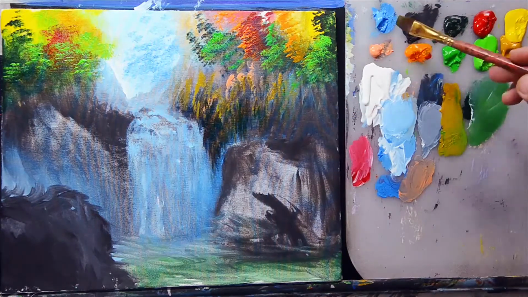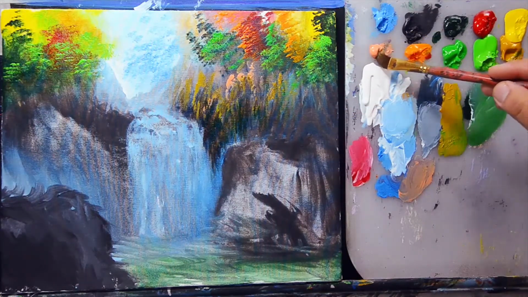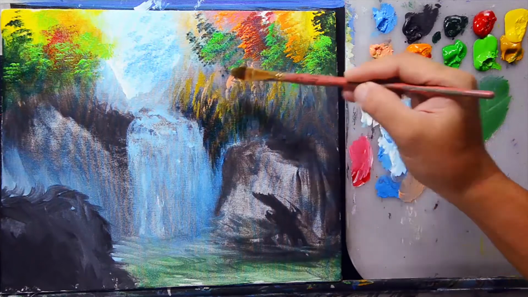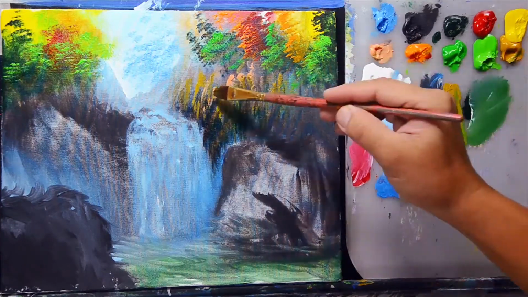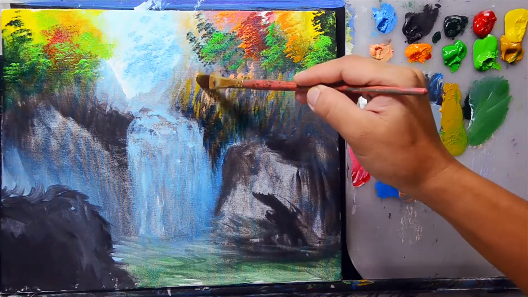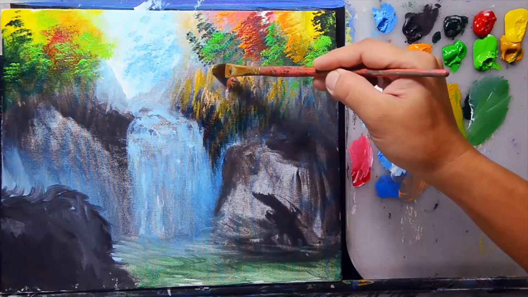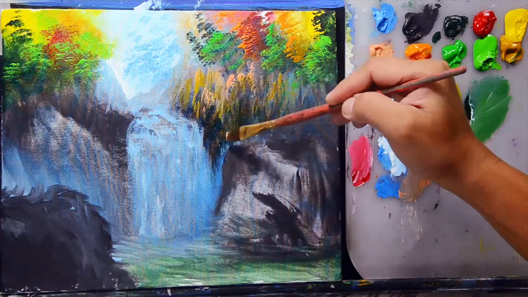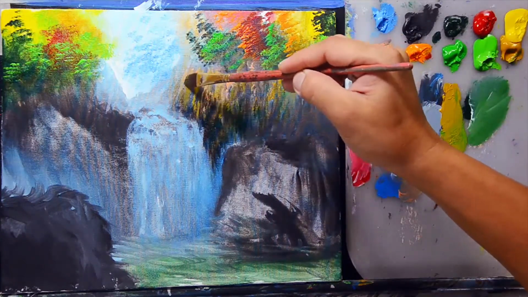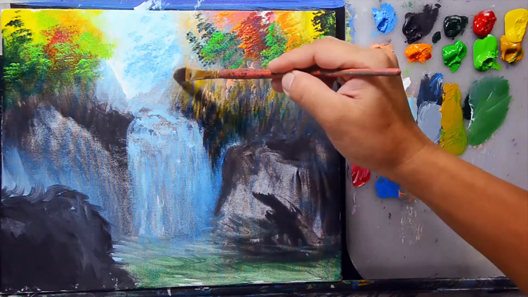Then the Naples Yellow, I'm going to add also the Naples Yellow. Naples Yellow here for the additional highlight to this area. Highlight for my cliff. That one there. A very nice basic cliff here.